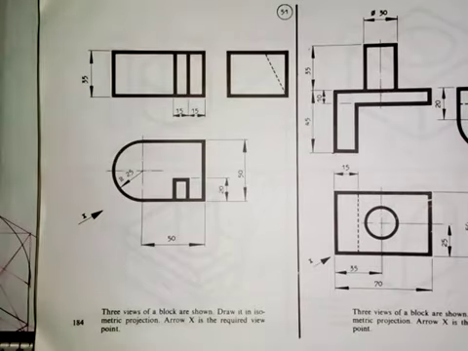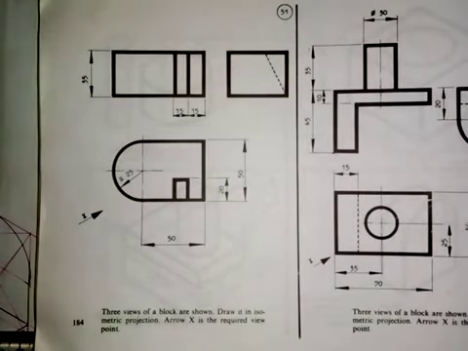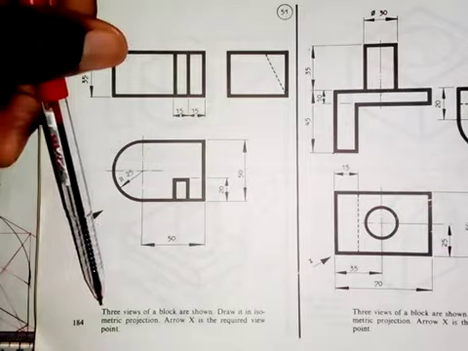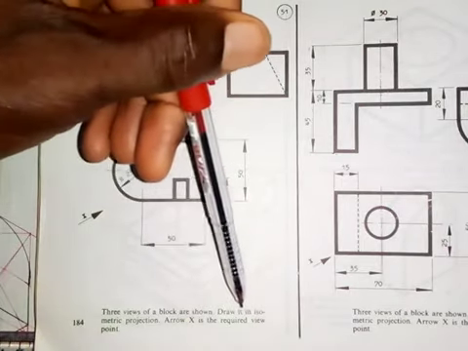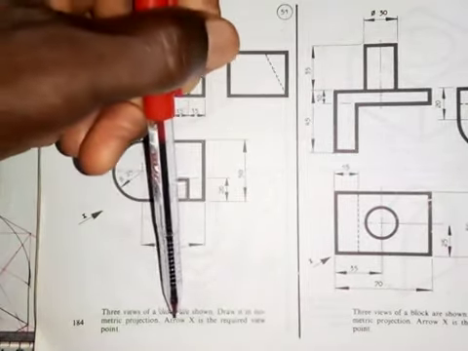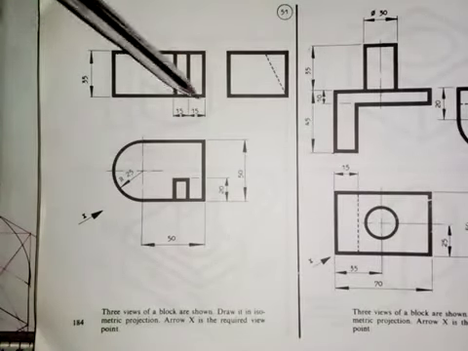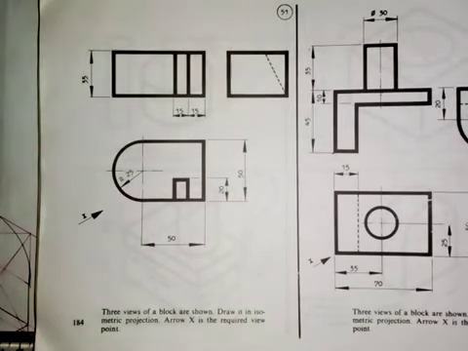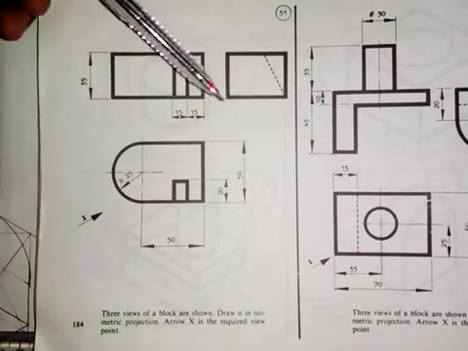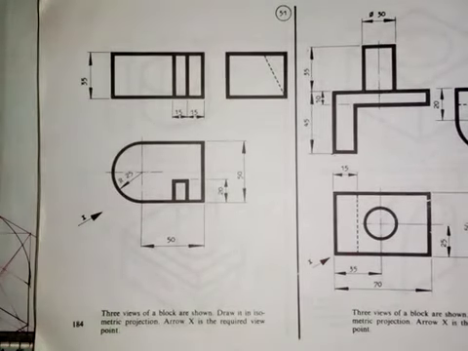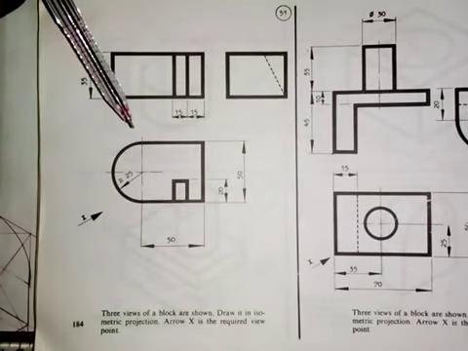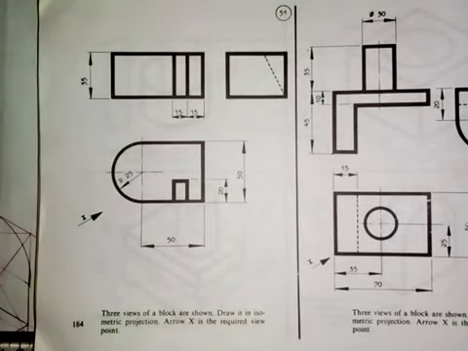And right now I want to solve this problem, and it has to do with conversion of orthographic views into isometric view. As we have here, 3 views of a block are shown. Draw it in isometric projection. Arrow X is the required viewpoint, so this is arrow X they are talking about, and these views are given in first angle orthographic projection. It means this is the front elevation, this is the top view or plan, and this is the end elevation or side view. So we want to put this part together for us to have an isometric object.